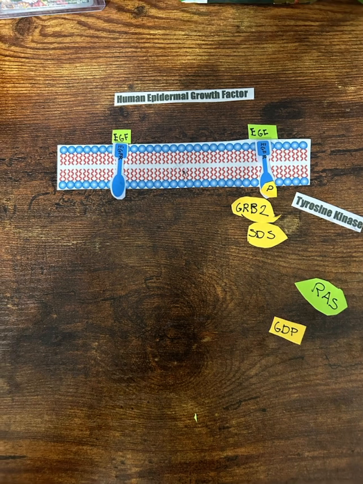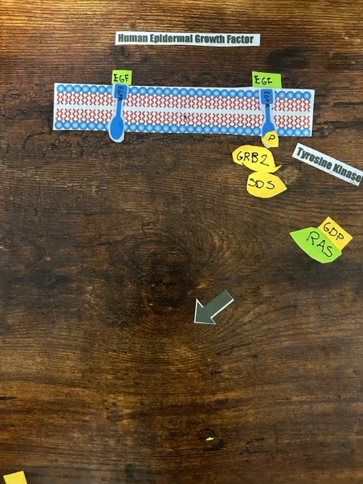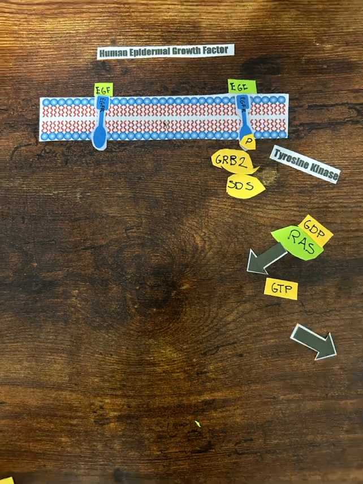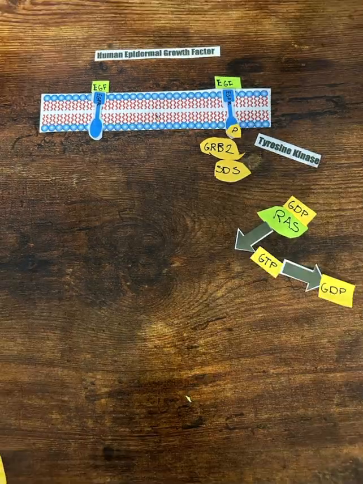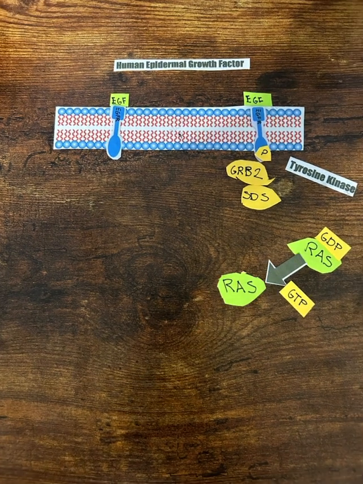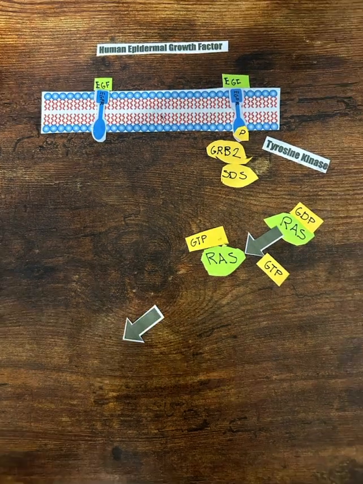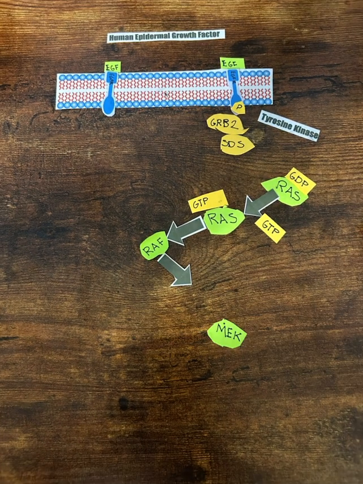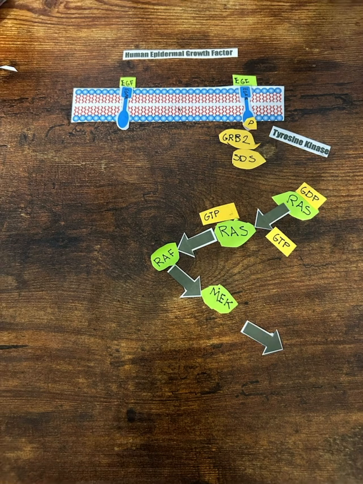RAS normally binds to a molecule called GDP when inactive. When SOS activates RAS, the GDP is replaced by GTP, turning RAS on. Active RAS then triggers a chain reaction of other protein activations, first RAF, then MEK, and finally MAPK, which stands for mitogen activated protein kinase.